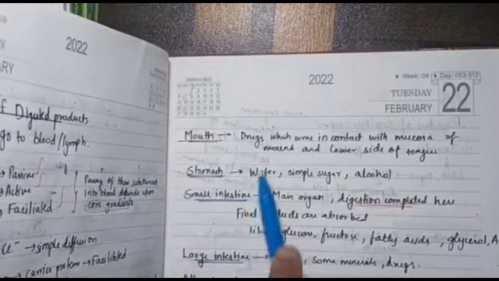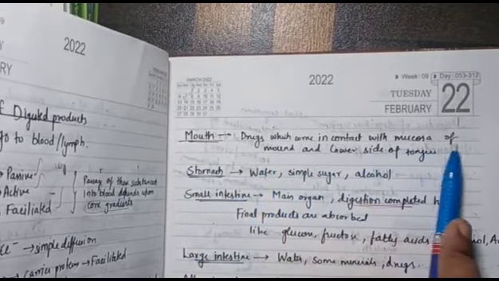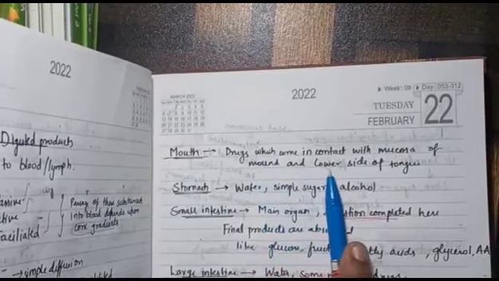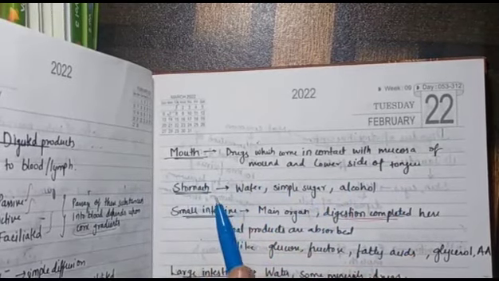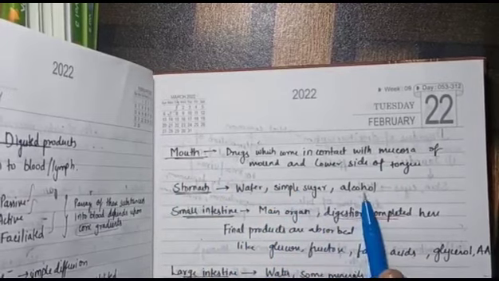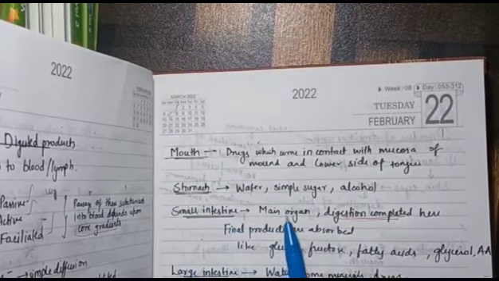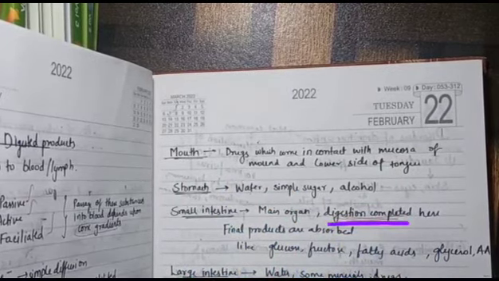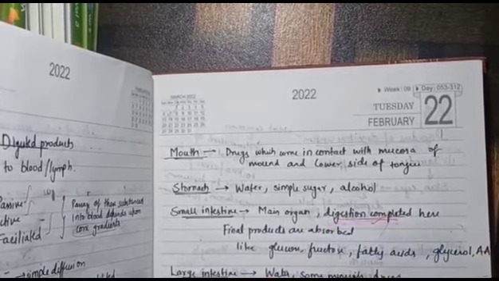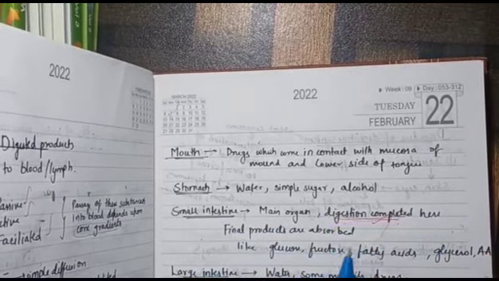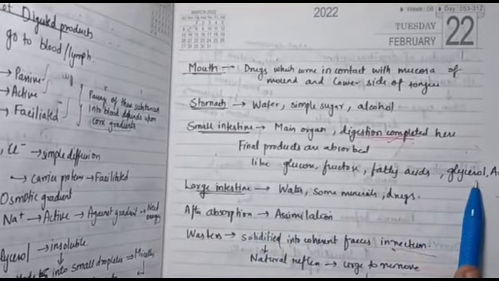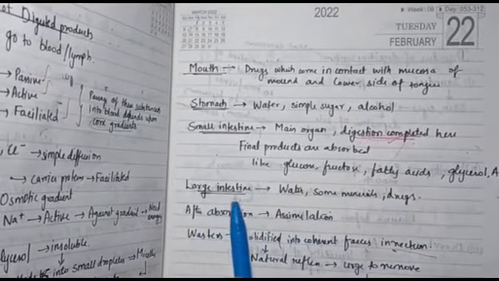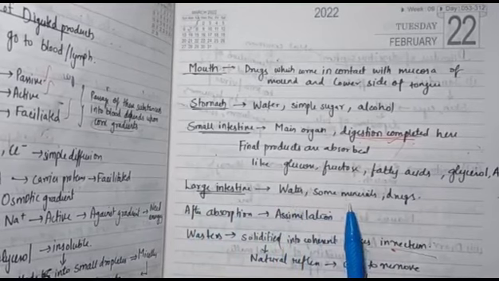Now in the mouth, drugs which come in contact with the mucosa of the mouth and the lower side of the tongue get absorbed. Now in the stomach, water, simple sugar, alcohol. Small intestine is the main organ, digestion is completed here. This is important. Digestion is completed here. Final products are absorbed in the small intestine like glucose, fructose, fatty acids, glycerol, amino acids. In the large intestine, water, some minerals and drugs.